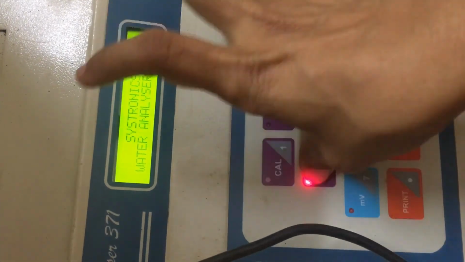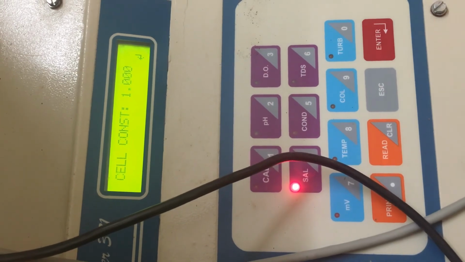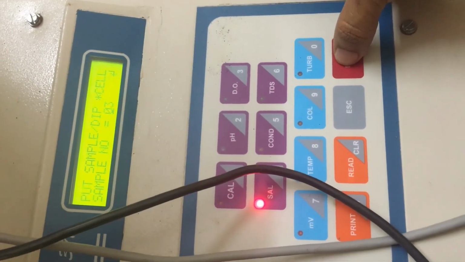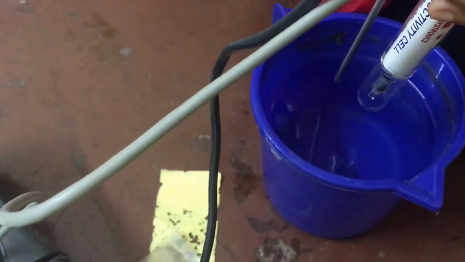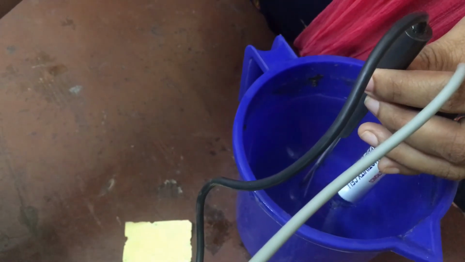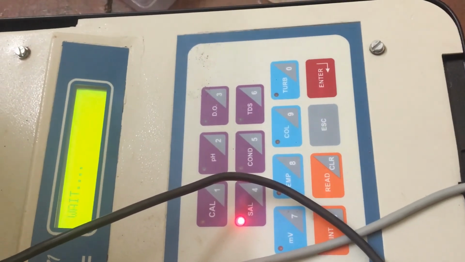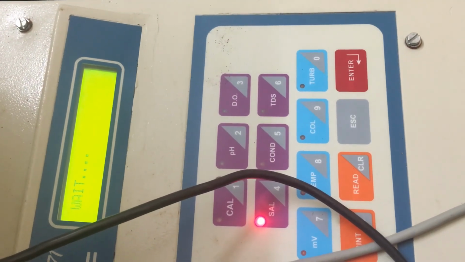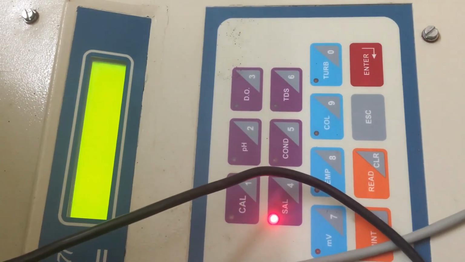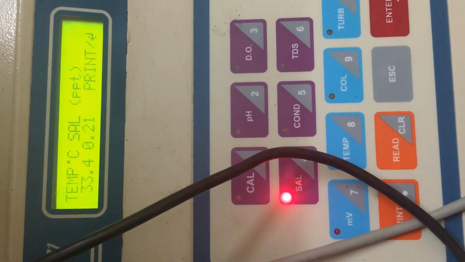For analyzing the salinity, press salinity. It will display cell constant. Need to press enter. On pressing enter it will display put sample. Then we need to put the probe, the same probe that we used for conductivity and TDS, dip it in the sample solution and then press enter, and after giving that enter instruction, again it will display wait for a few seconds and then give the reading.